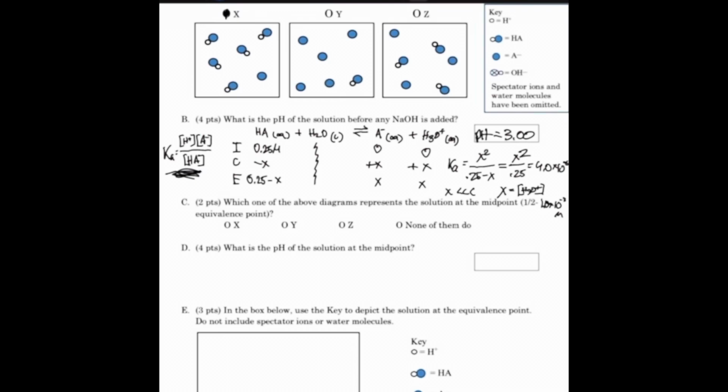When you add 1/2 concentration of the strong base, this means that 1/2 of your weak acid is going to dissociate into protons, because it'll be giving its protons away to the strong base, which has a strong affinity for those protons. And this is best represented by diagram Z.